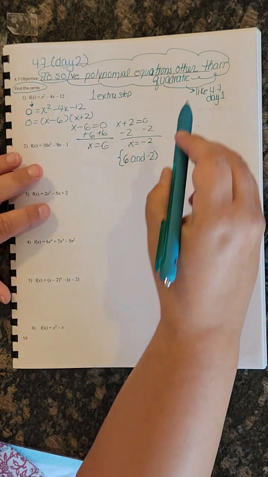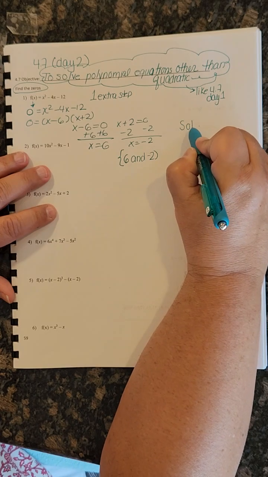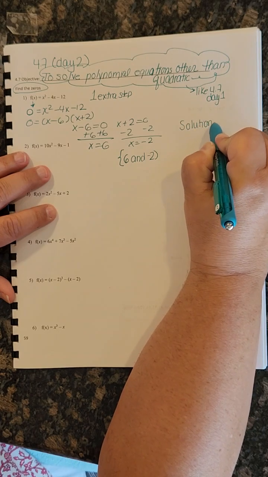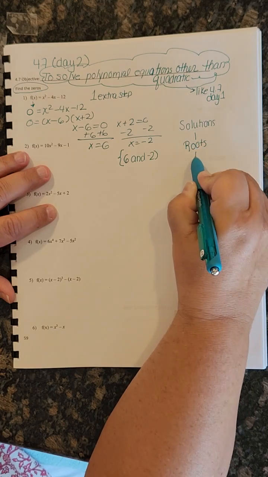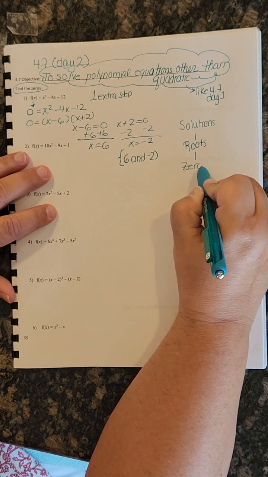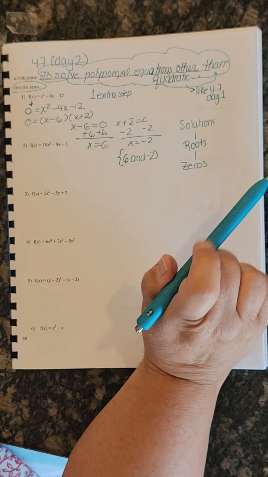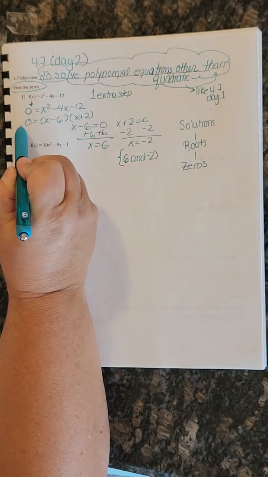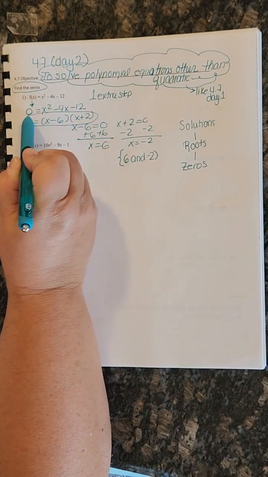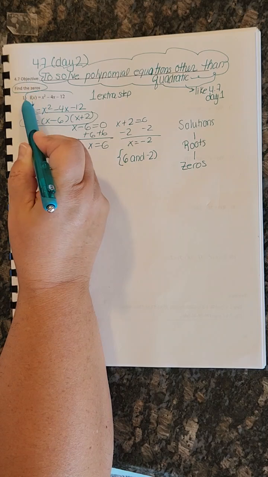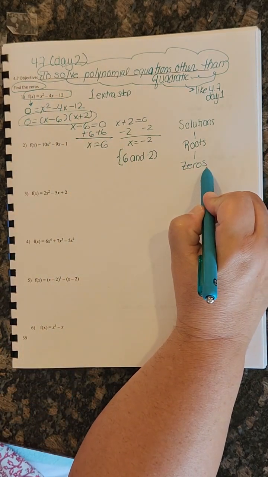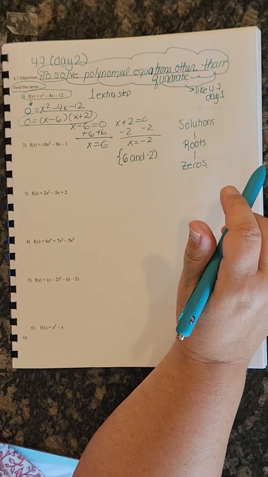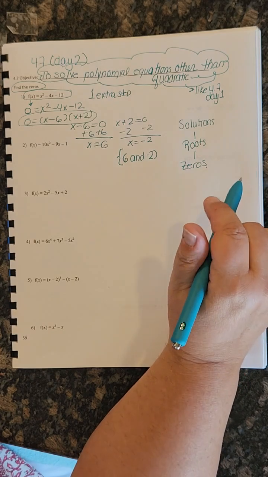So remember that I told you the word solutions is like the word roots, is like the word zeros. So if you want the technicality, I would say this is what you're solving when you find your solutions. But if it starts like this, you're technically finding zeros. That's what you're doing.